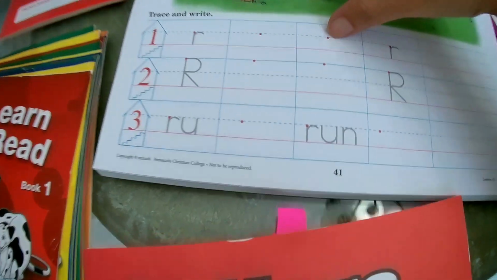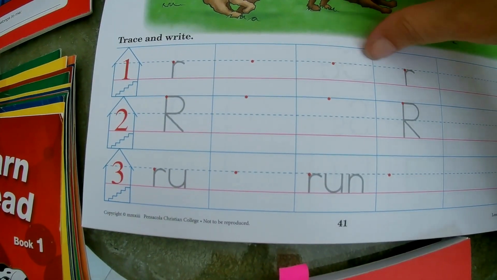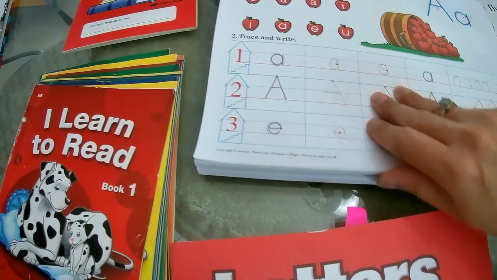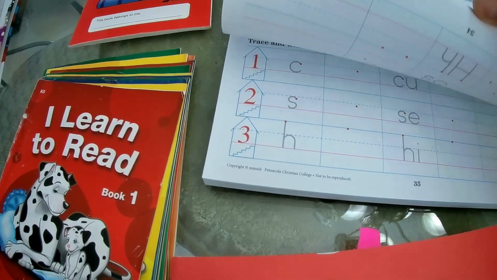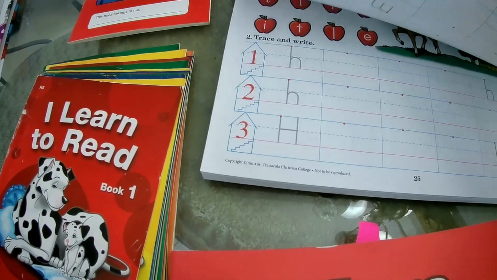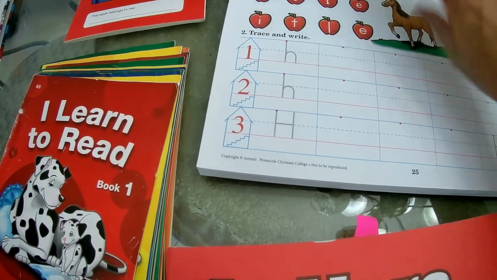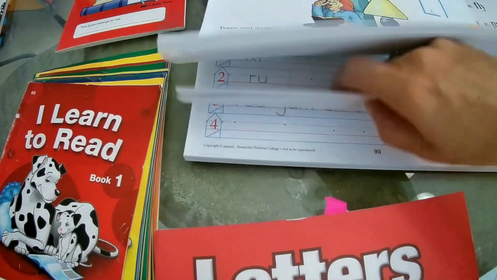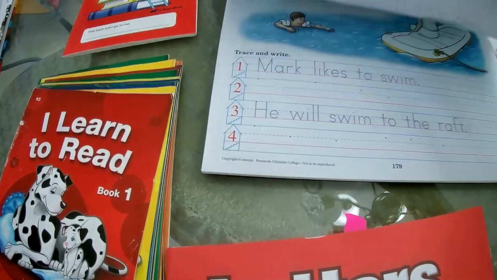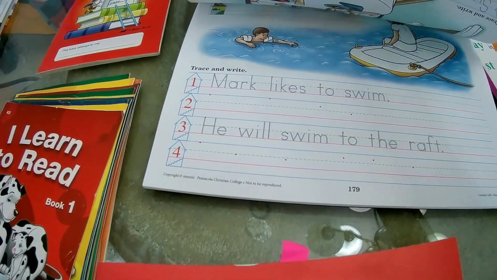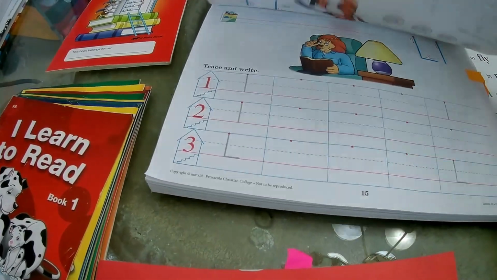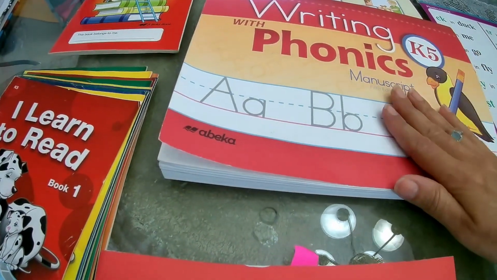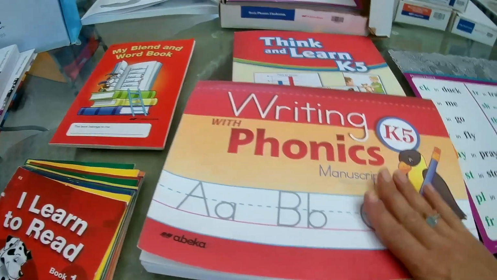It is paper that is already lined. This book is very self-explanatory, and it basically starts with all of their letters, and then they'll start writing their blends once they start learning the blends. And then they'll start writing their little 3-word letters, and they will end, let me go to the end, with writing sentences. This is my 3rd year using the Abeka Phonics program, and all of my kids learn how to read and write using it.